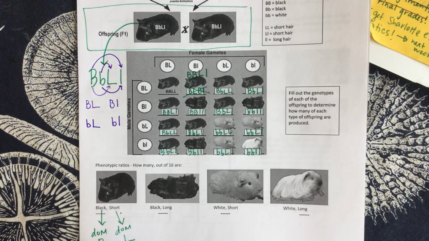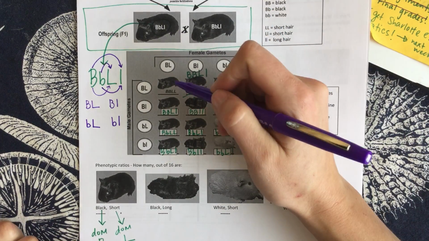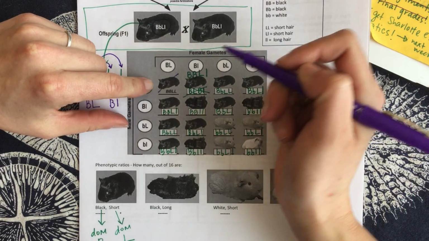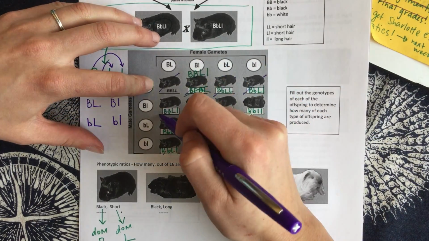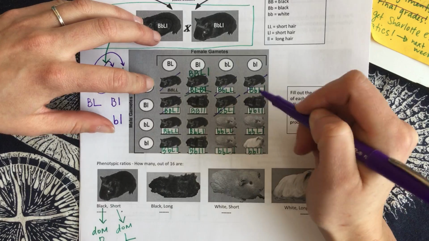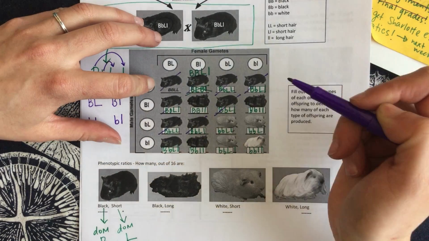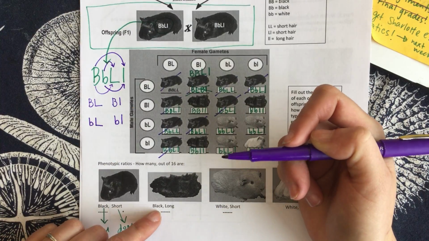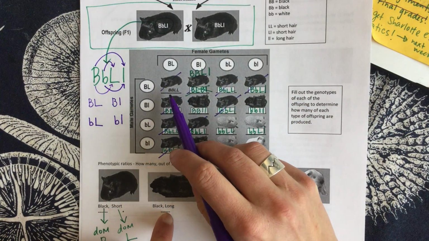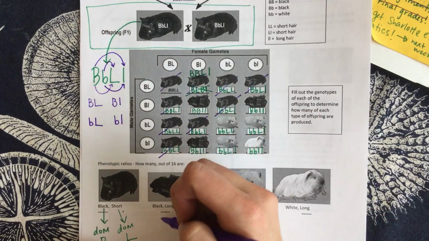I also will cross them out as I'm going. So a big B here and a big L. 1, 2, 3, 4, 5. Nope. 6. Nope. 7, 8, 9. Black and long. Now I can see what I've crossed out, which is great.